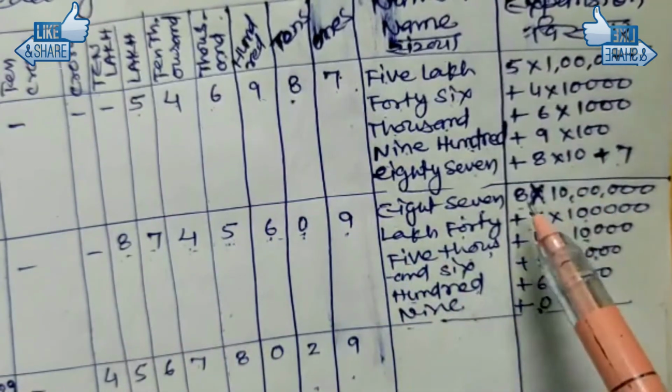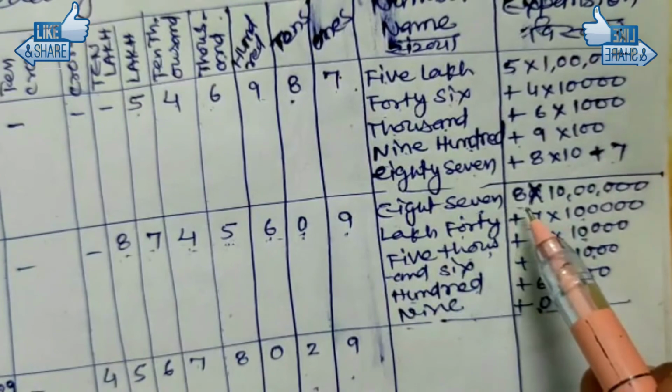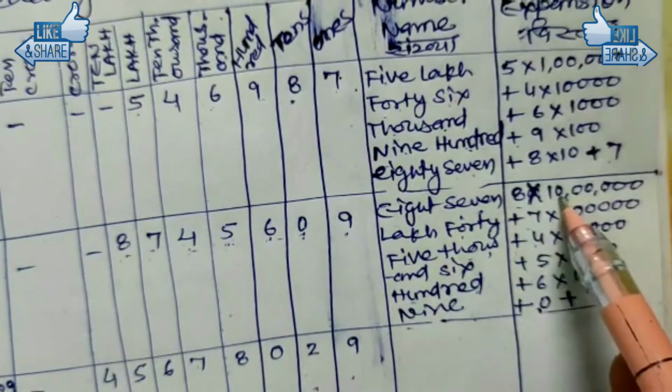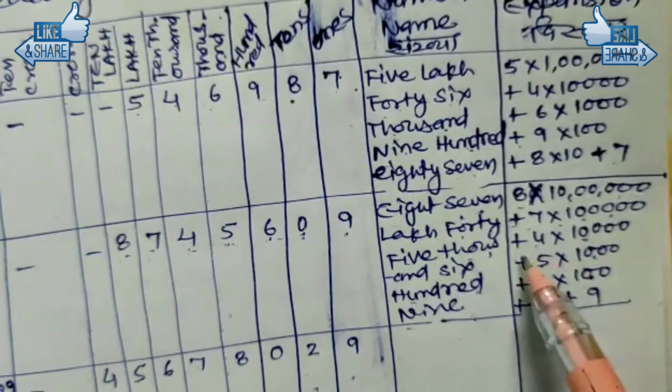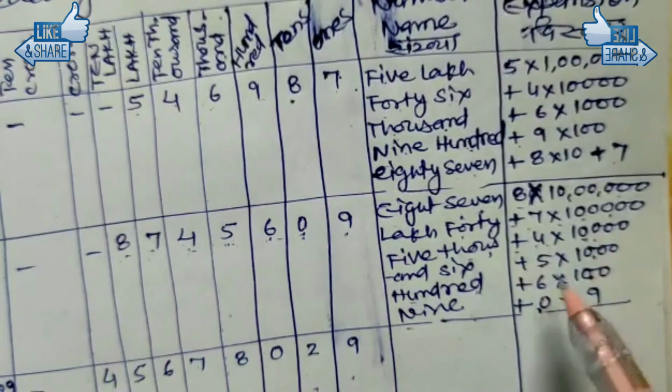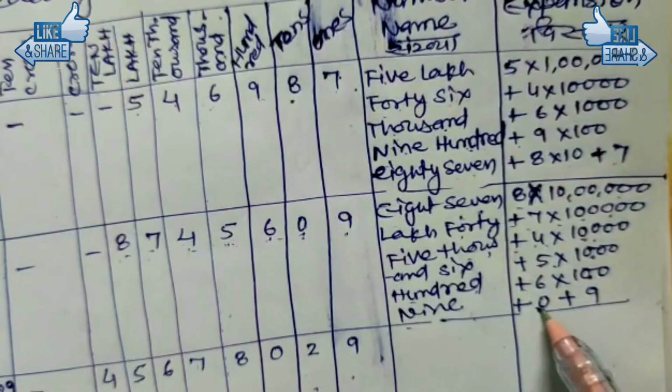45,609. And here expansion as per digit is 8 into 10 lakhs plus 7 into 1 lakh plus 4 into 10,000 plus 5 into 1,000 plus 6 into 100, and 0.